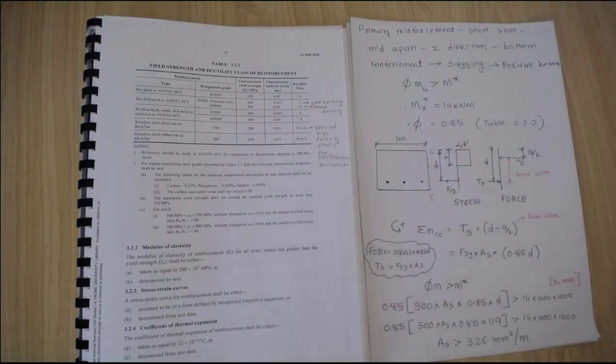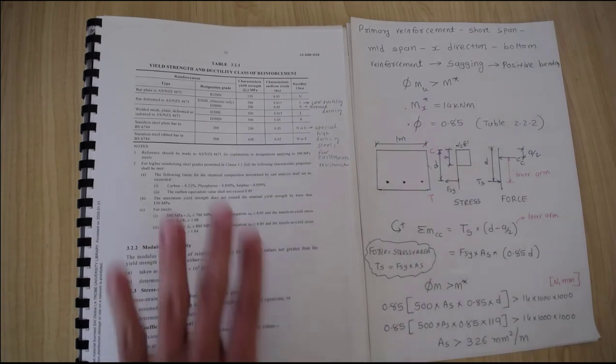In the next video, we're going to look at the minimum reinforcement required using the AS3600.